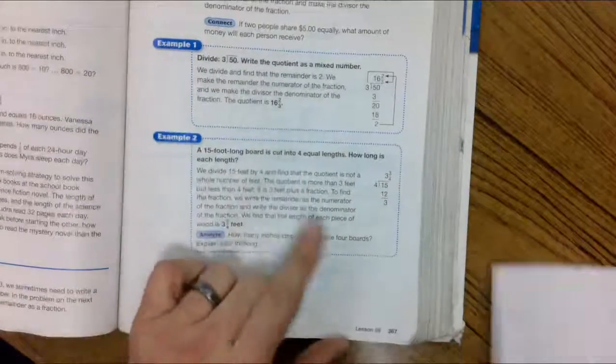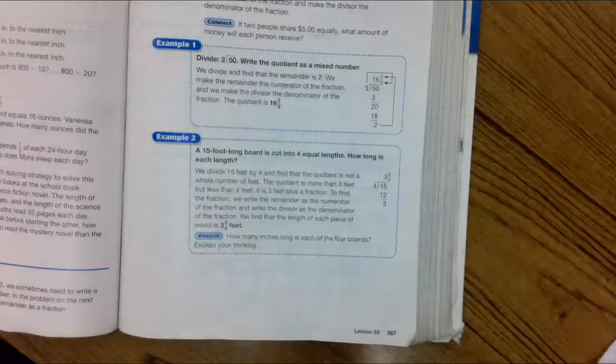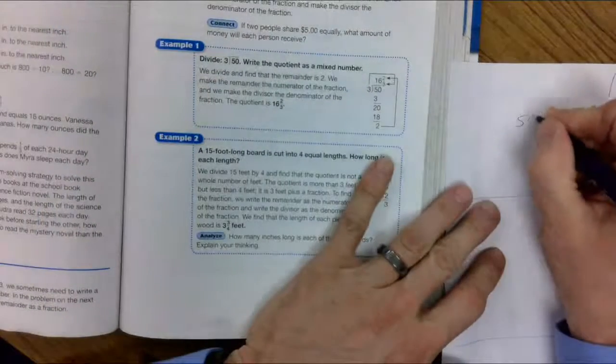Saxon likes to repeat itself. So we'll get right into it. We have a division problem here. We got our backside. Example number 1 says divide 50 by 3 and then write it as a mixed number.